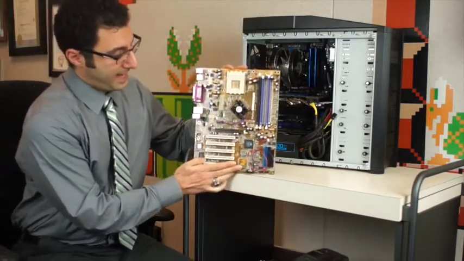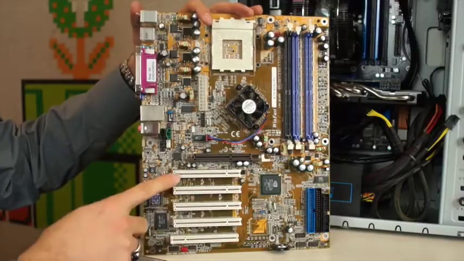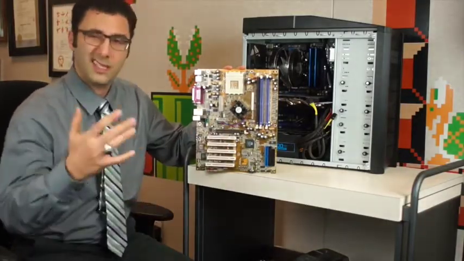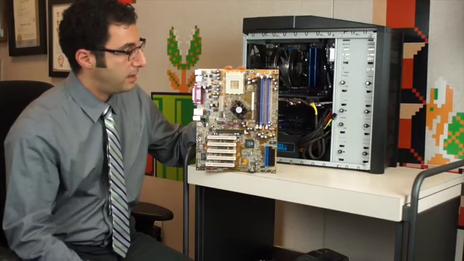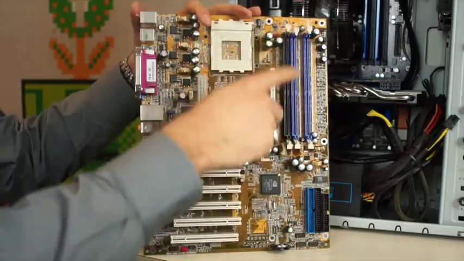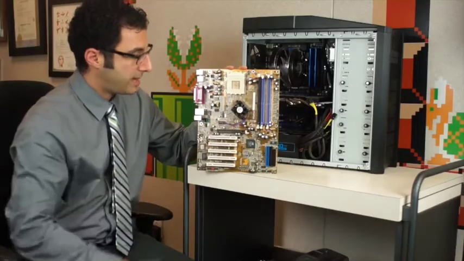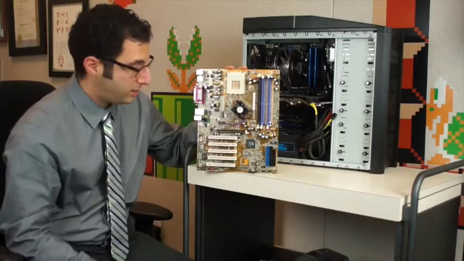As I mentioned, it has some slots on it. These slots are expansion slots. It allows me to connect peripherals, video cards, things like that we're going to cover in a minute. There's some long slots here. There's a big rectangular slot here. We're going to get into all that in a little bit.